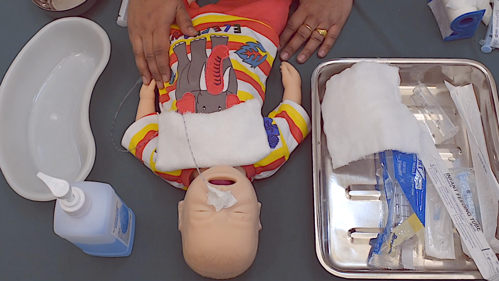After giving the feed, we can keep the baby in the right lateral position or in semi-Fowler's position, as the baby is comfortable. Now do recording and reporting and wash your hands.